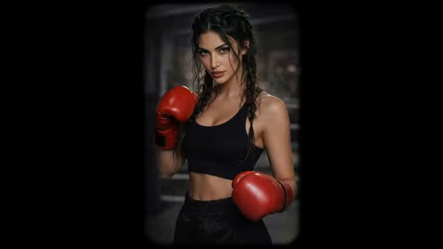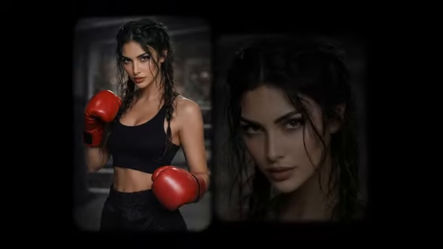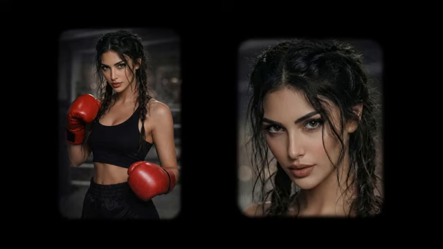And this is where I want to share something important, because this completely changed my results. Instead of using just one image, I now use two reference images. The first one is a full body image. This locks in the body proportions, posture, and outfit. The second one is a close-up of the face. This locks in facial identity, details, and expression.